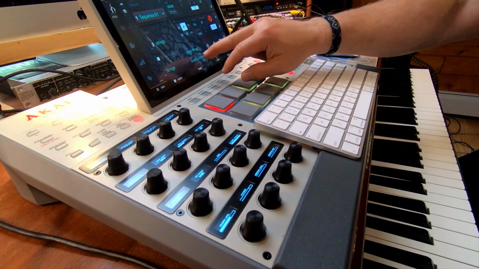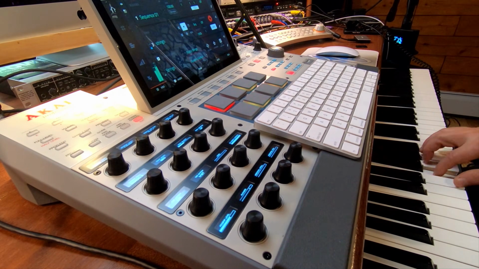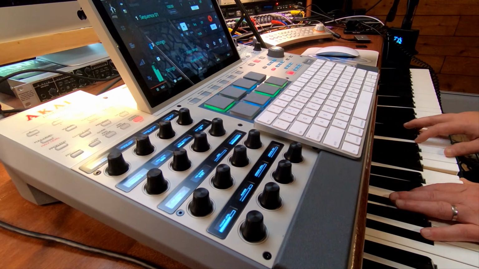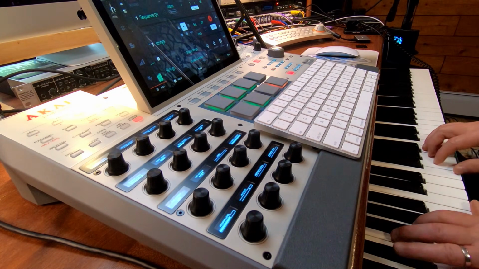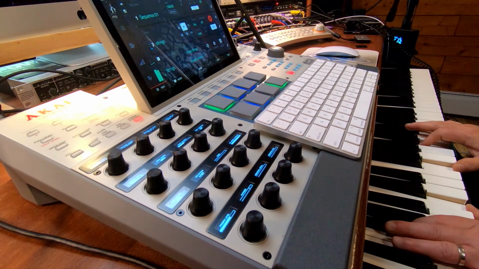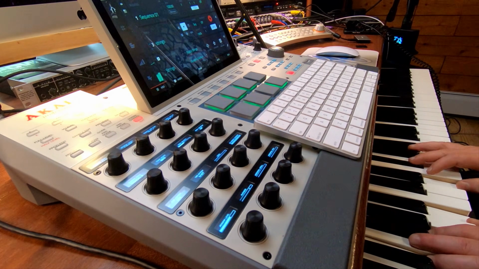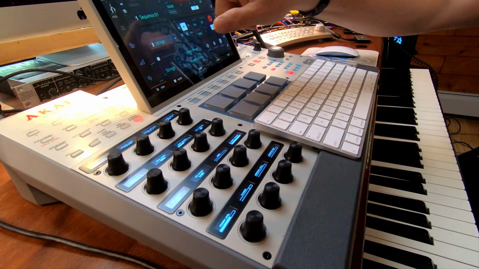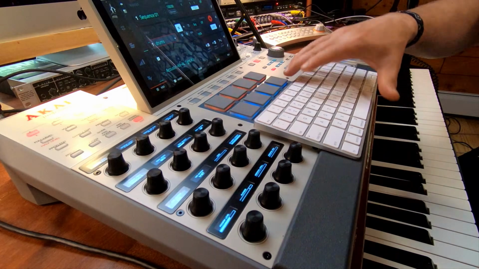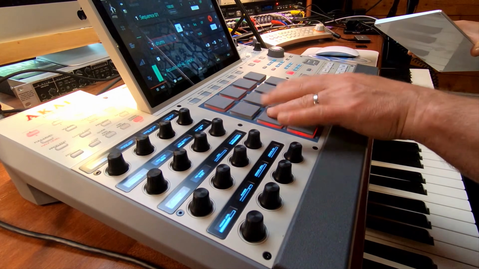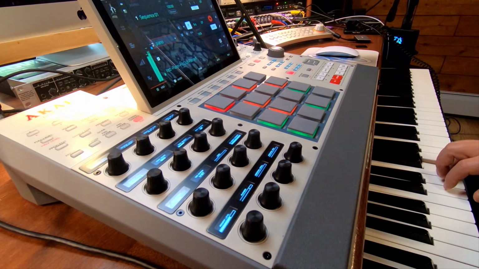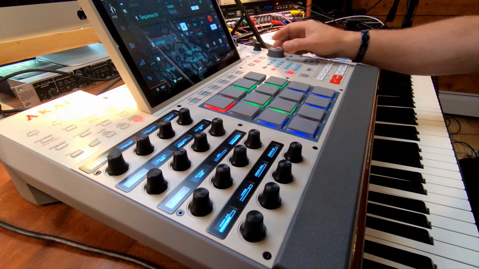So when I go to menu, dynamic section, okay, so we've got 3 different tracks in sequence 1: the drum set, the piano, strings.